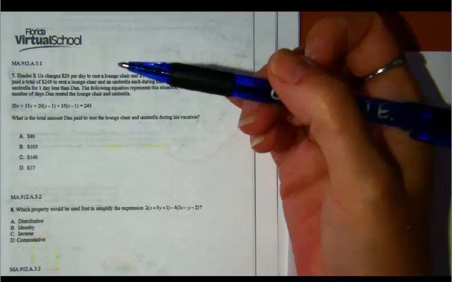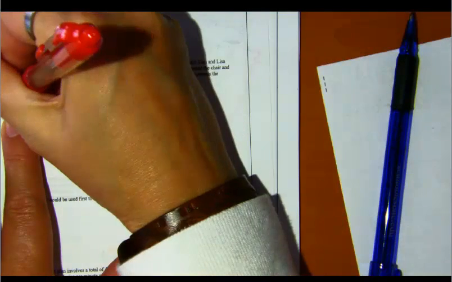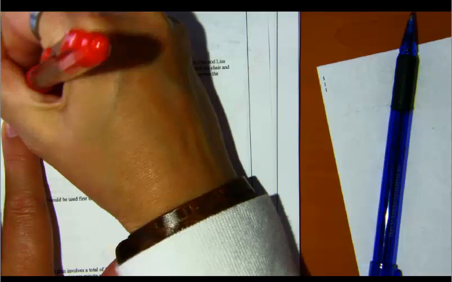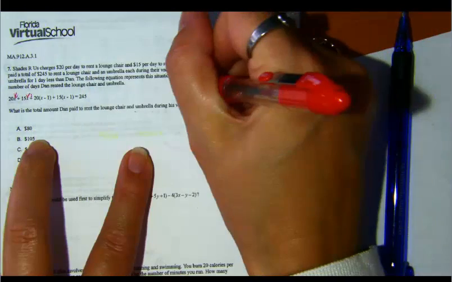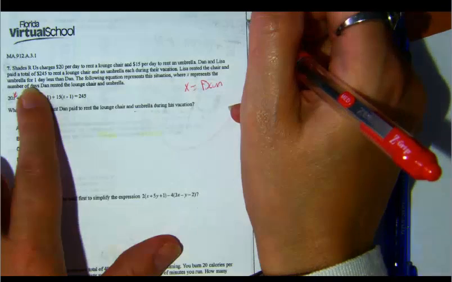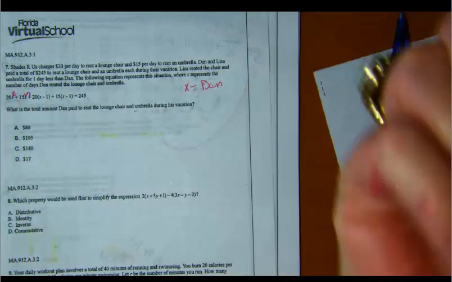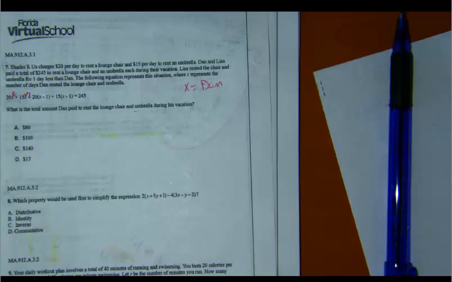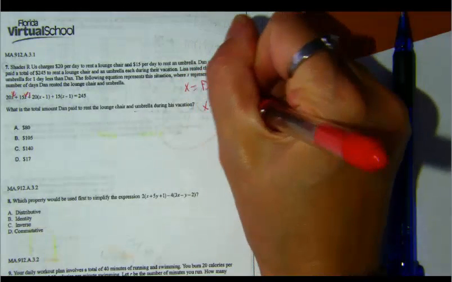Okay, so if we look at that, the plain old x's, these right here, x is Dan. Oh, well, they even say that. x represents the number of days. So we just have to solve for x and find Dan. x minus 1 would be Lisa.